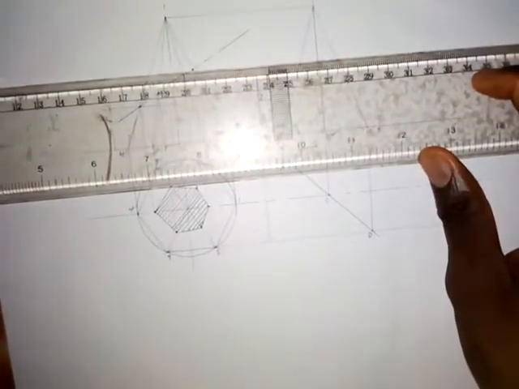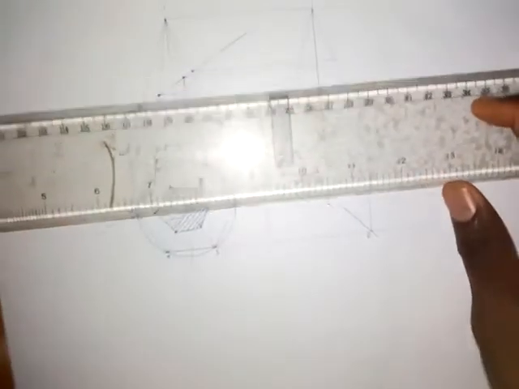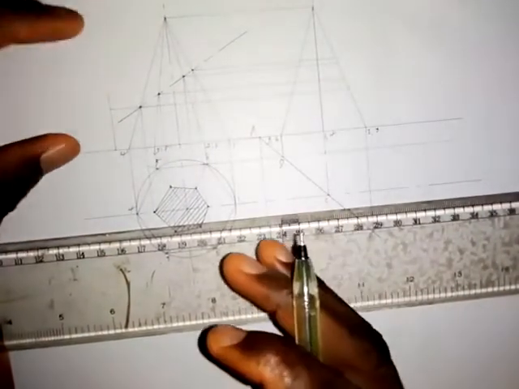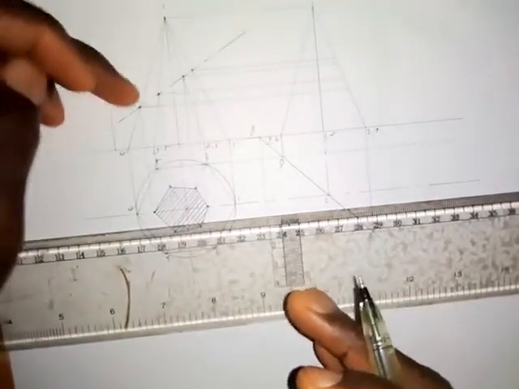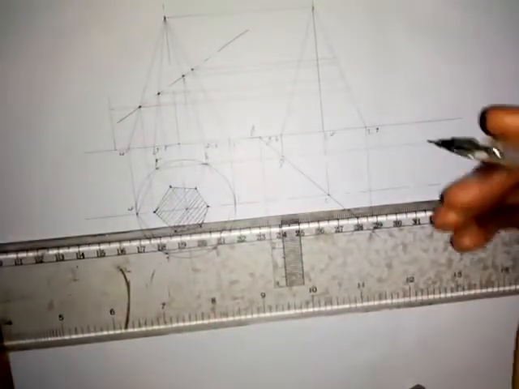So this goes like this. And last one is here. So this goes like this. Okay. Now, the next thing we are going to do is to show, by the time you are looking at this in this direction, you will see the rough surface. You see the rough surface and it will show in the end elevation.